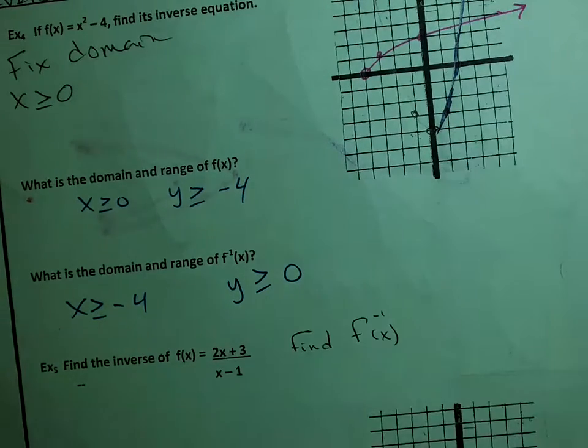Now, one more time. We switched x and y, Zoe. So the domain of the original has to become the range of the inverse. Look at it. We switch x's and y's, right? So the range of the original has to become the domain of the inverse. Has to be because we switched x and y's, right? Domain is all the x's. Range is all the y's. When we switch it around, the domain and the range have to switch also, okay? All right.